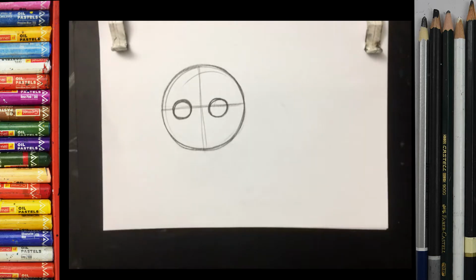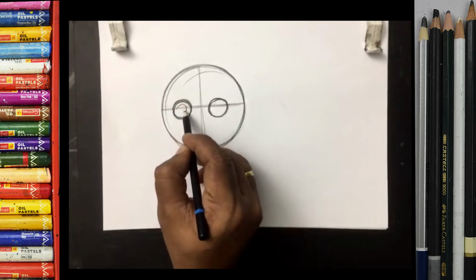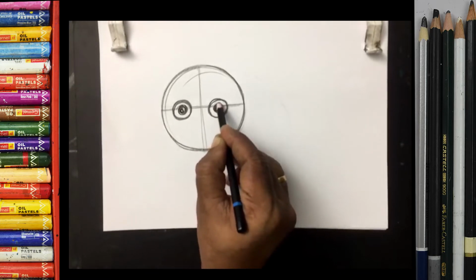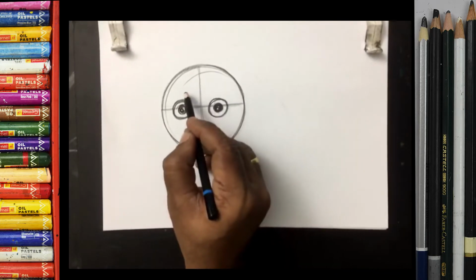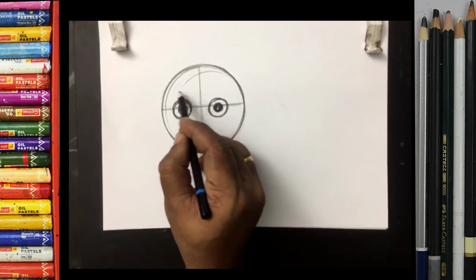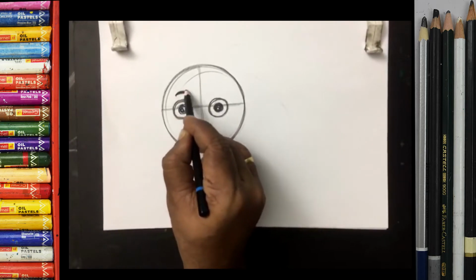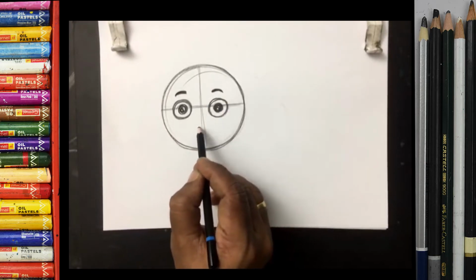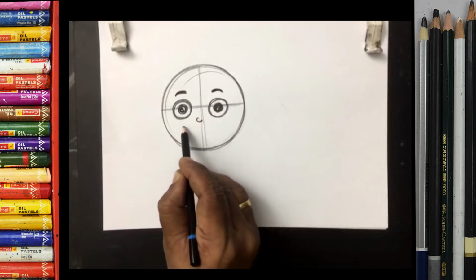Okay. So now after that you can make it something inside once more. Circle like this and this, okay, and create an eye, like an eyebrow. One, two, and nose and mouth.